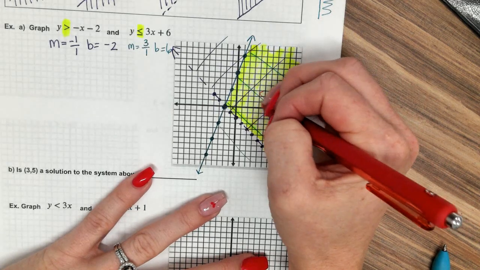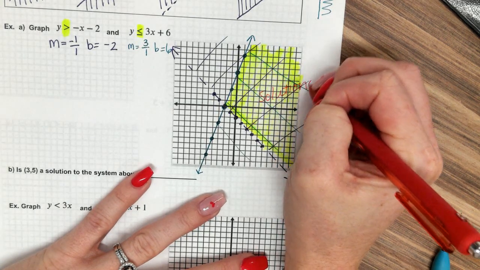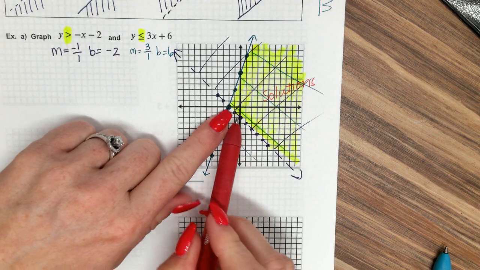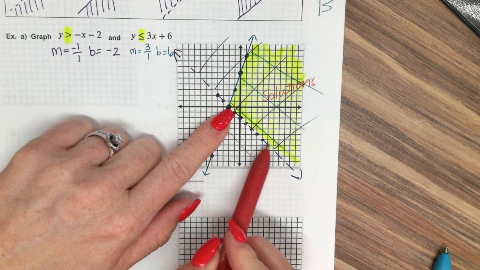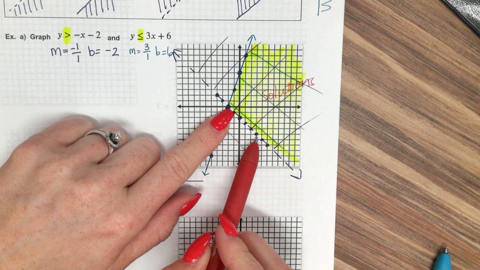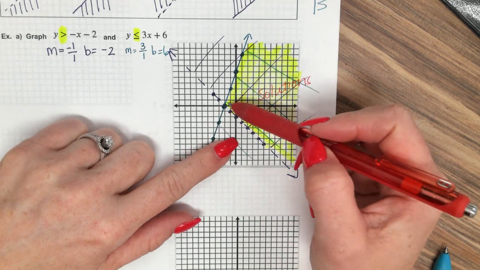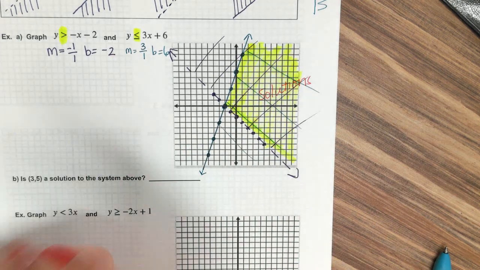Okay, so everything over here are solutions. Let's also talk about it. What if they're on this line right here? Would it be a solution? No, because it's a dashed line. What about this one? Yes.